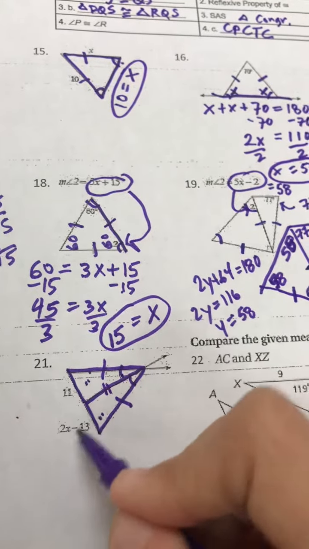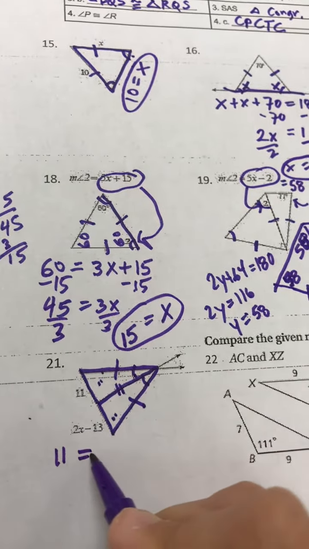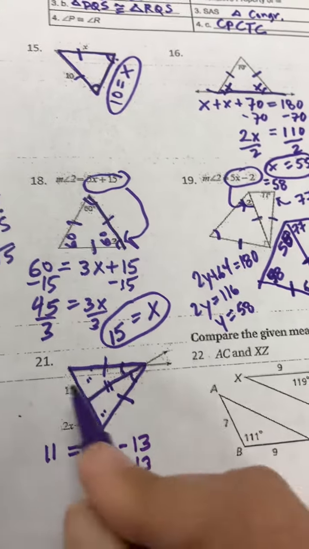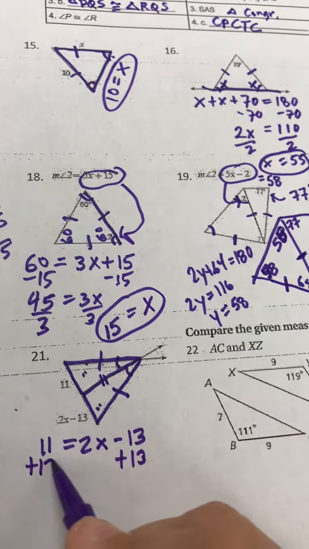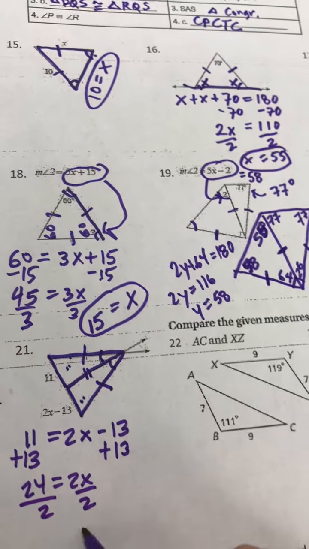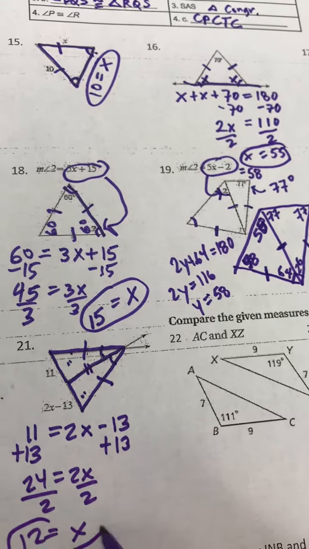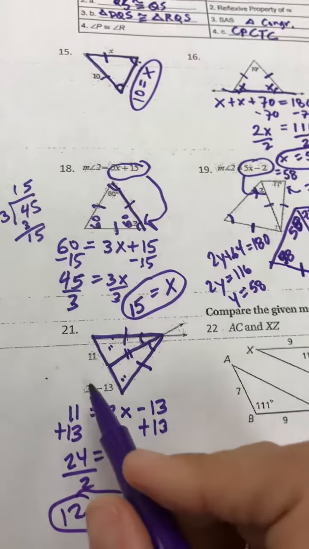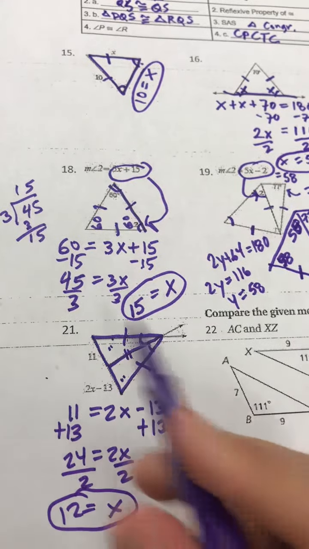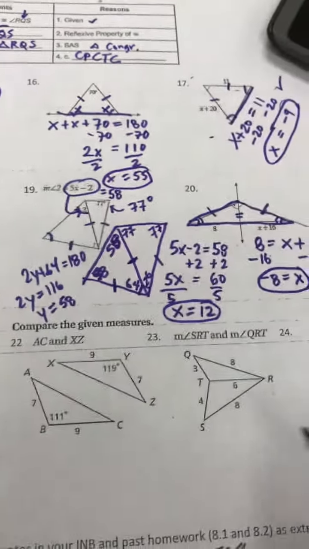This part at the bottom would have to match the other bottom. Okay, so now just setting those two equal to each other, we get 12. Sweet. And again, you can plug this back in, and I get 24 minus 13 is 11. So I know I did it right.